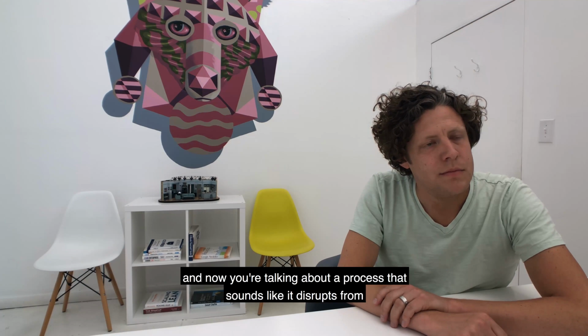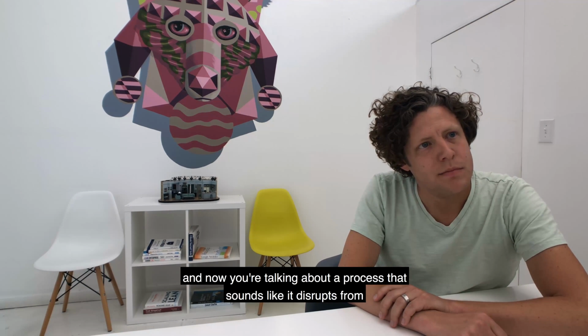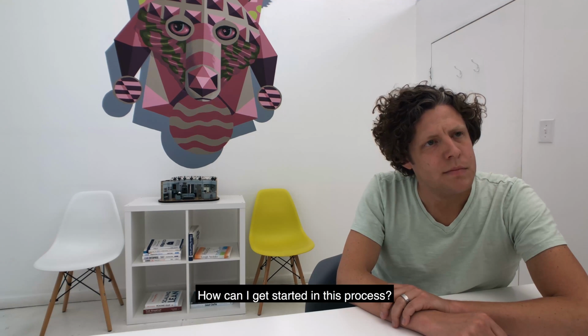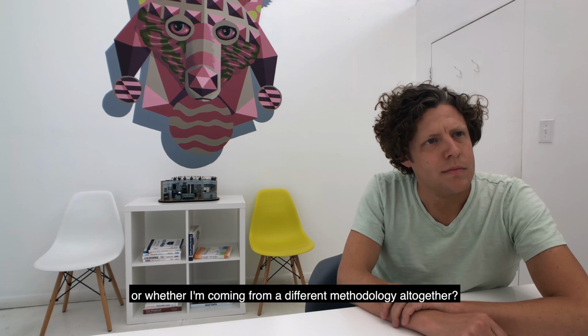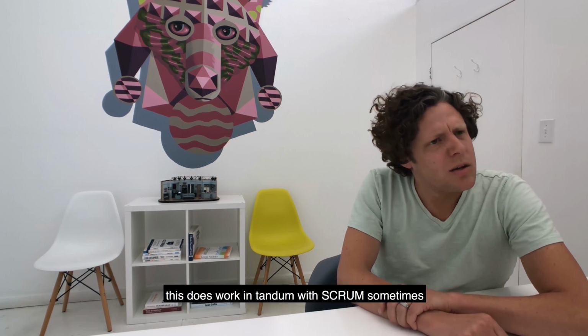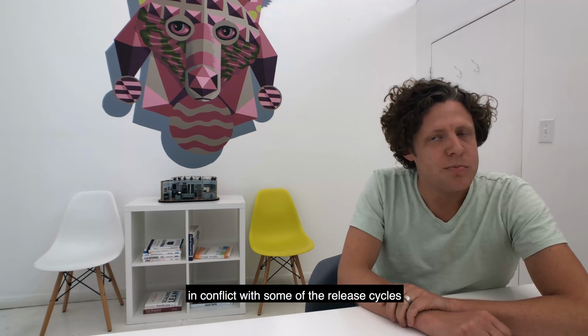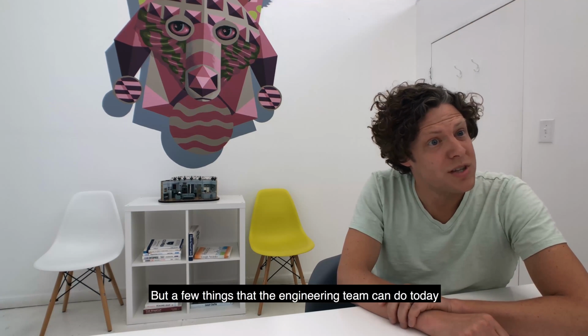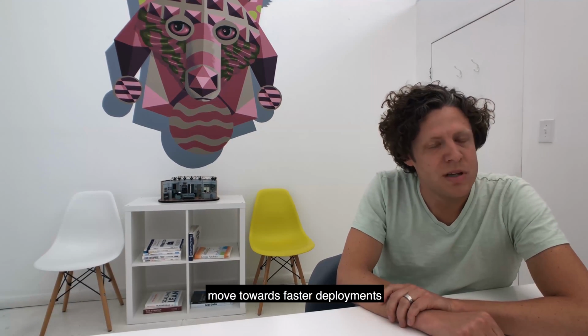And now you're talking about a process that sounds like it disrupts Scrum entirely in some aspects. How can I get started in this process, whether I'm running Scrum or whether I'm coming from a different methodology altogether? So this does work in tandem with Scrum sometimes, in conflict with some of the release cycles, but a few things that the engineering team can do today that will help you move towards faster deployments.